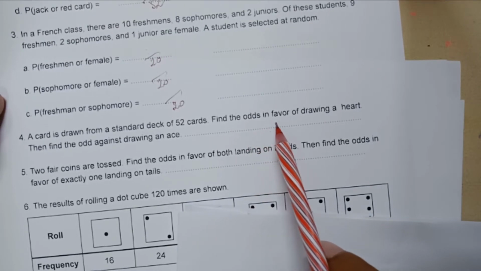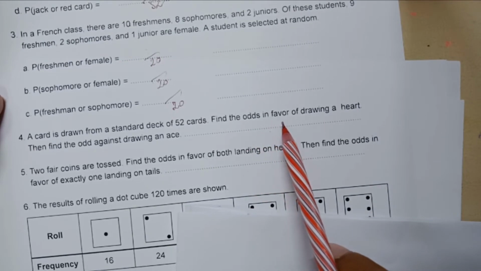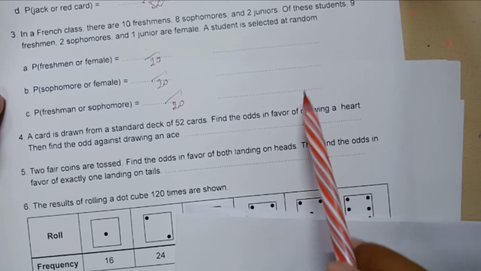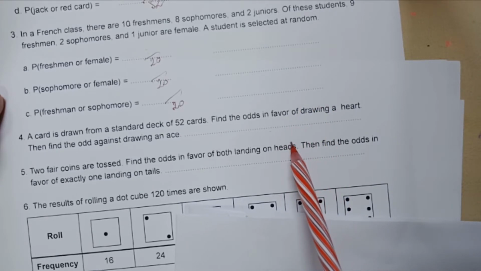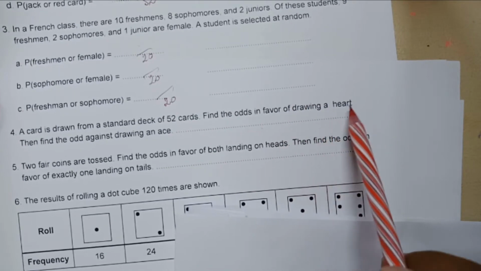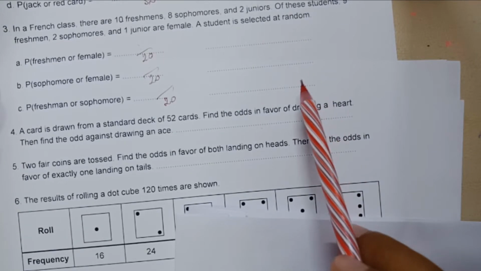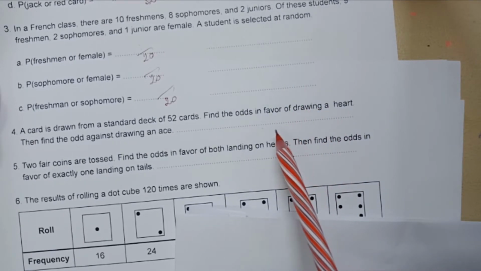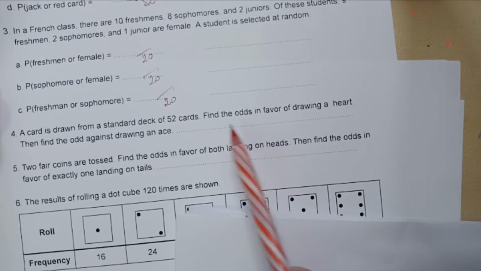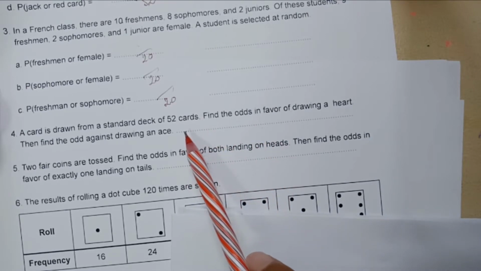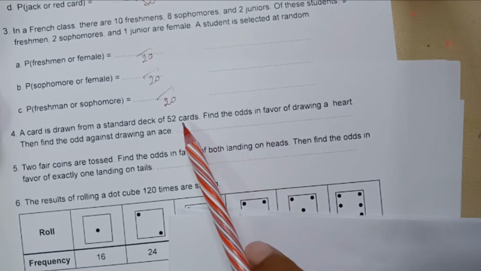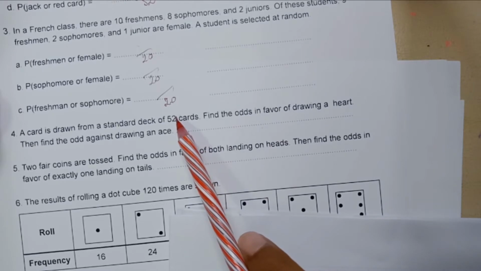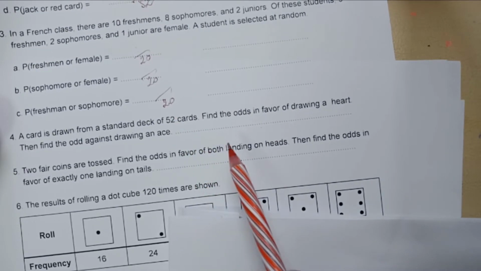Finding odds in favor means you get what you want over what you do not want. So you want a heart, so what you want, heart, over anything that you do not want. So it's not going to be over 52 anymore, because if you find over 52, it's going to be probability. But here you want to find odds in favor.